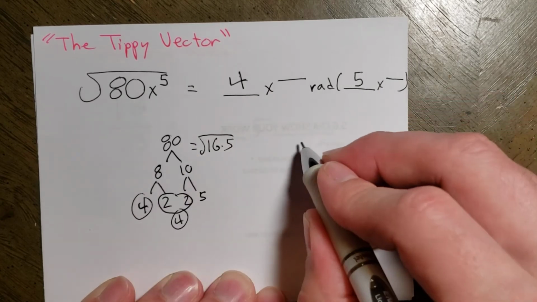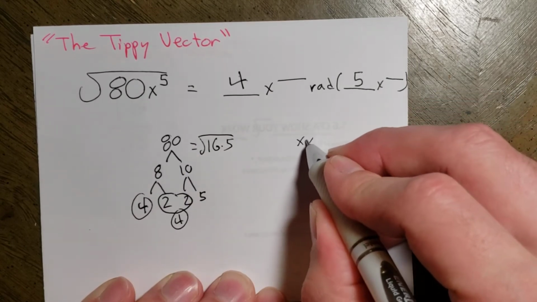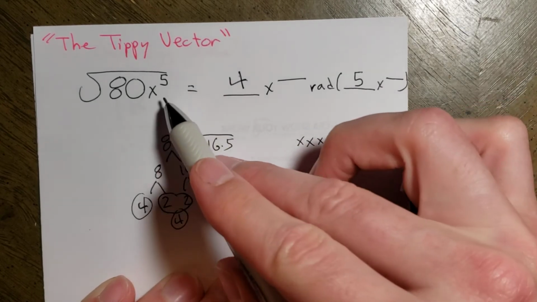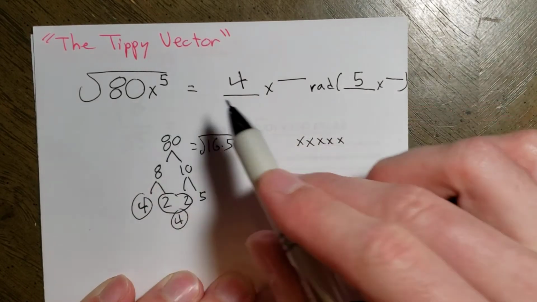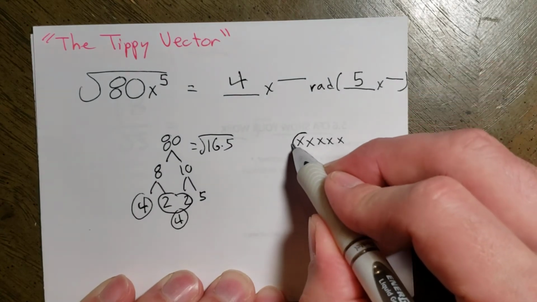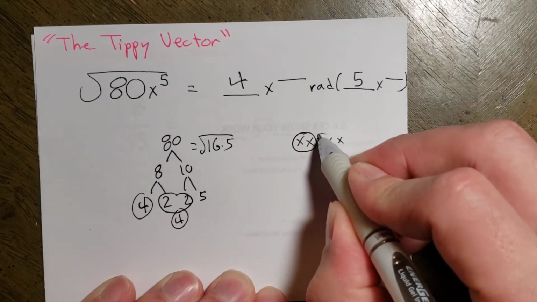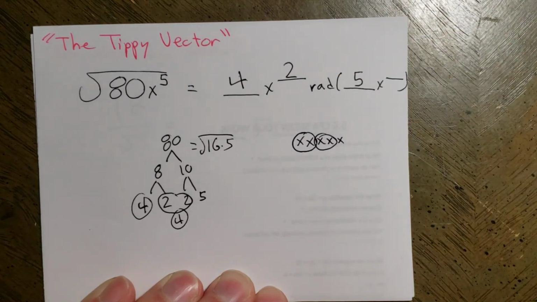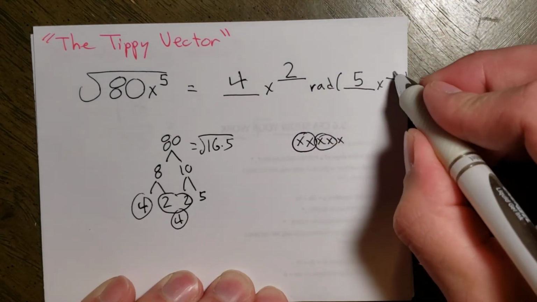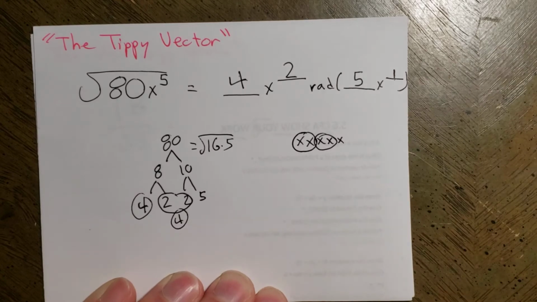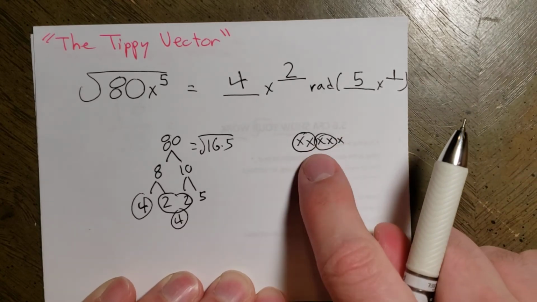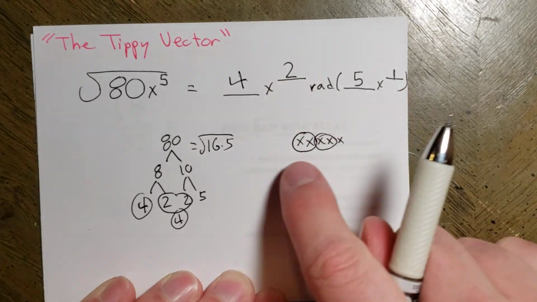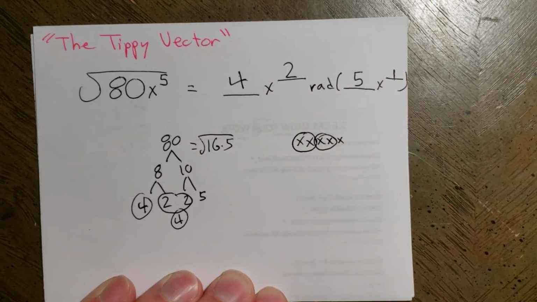Variables, a lot easier. X to the 5 is 1, 2, 3, 4, 5. The only way to get out as a variable is by a pair of variables. So there's one pair, there's two pairs. So 2 pairs of variables make it out. And then the single one has got to stay all by itself. So the only way to get out as a variable is a pair. So those come out as a pair, those come out as a pair, 2 pairs, and then 1 left over.